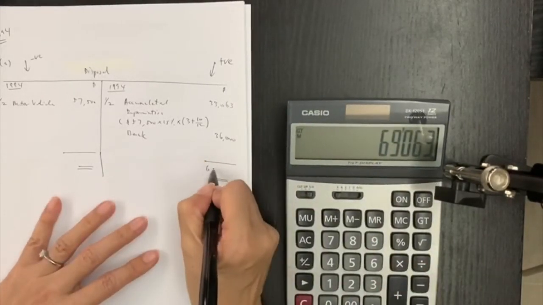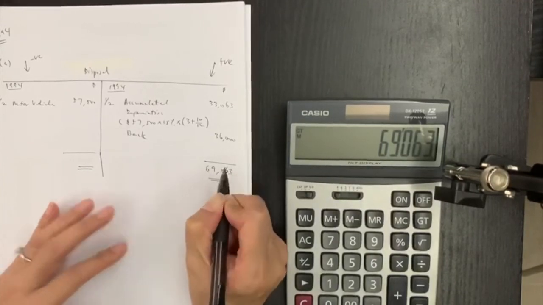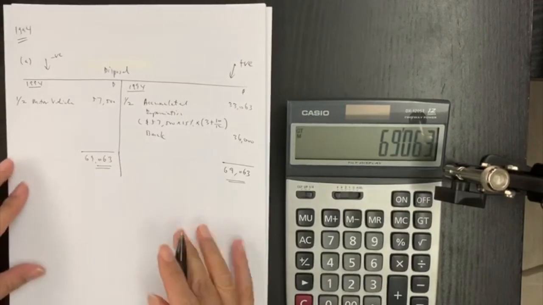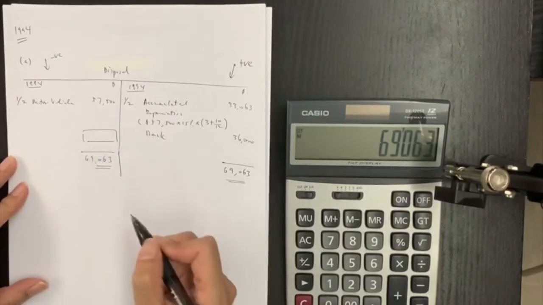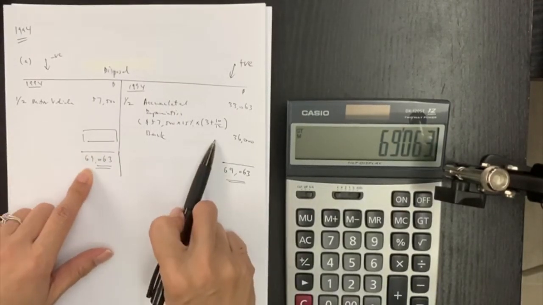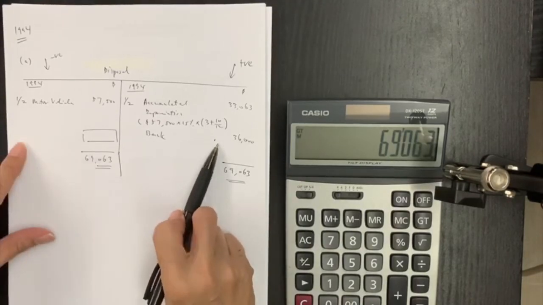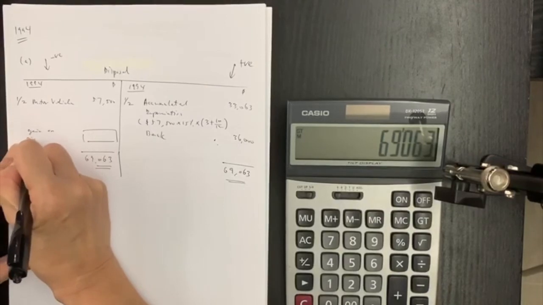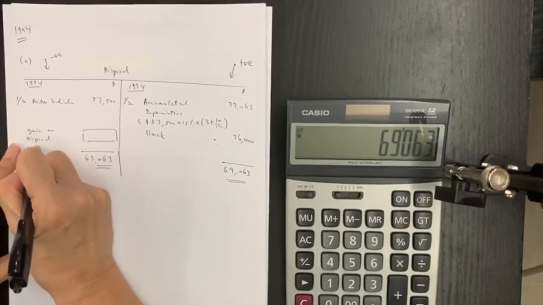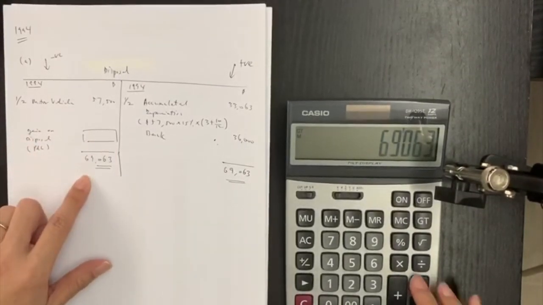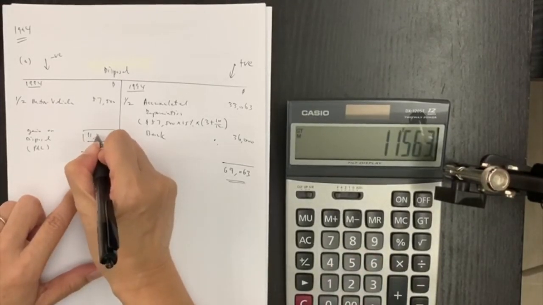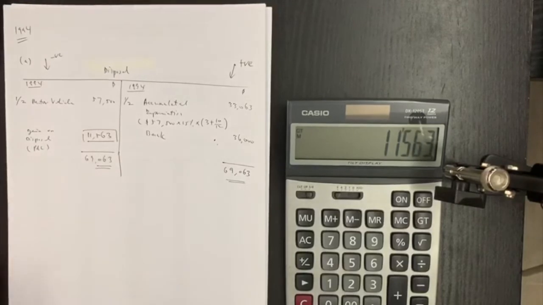So 69,063. This side is smaller. Since the credit side is bigger, the credit balance, which is positive, means we have a gain on disposal in the profit and loss account of 11,563.